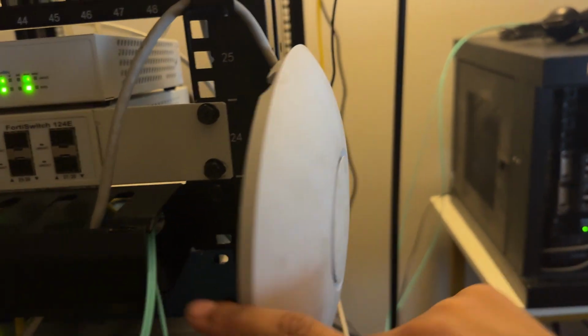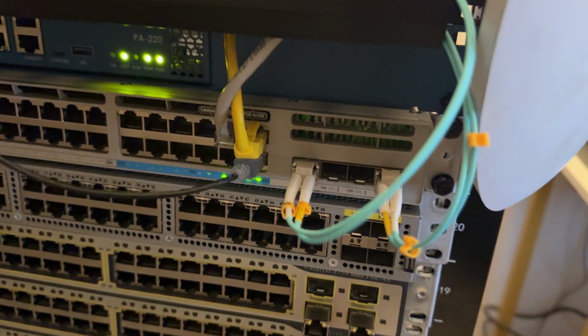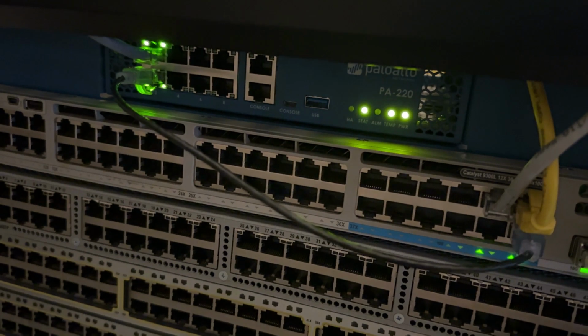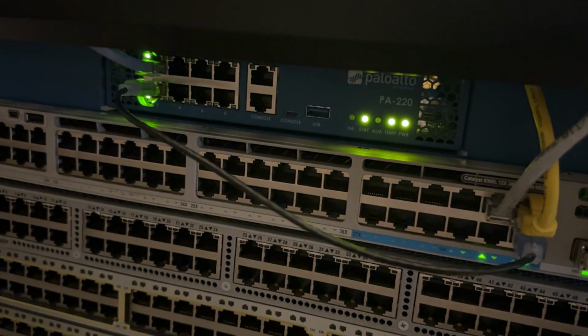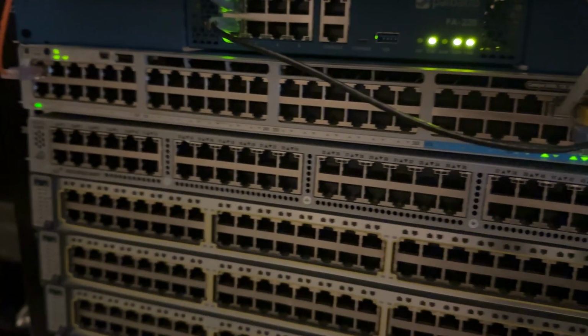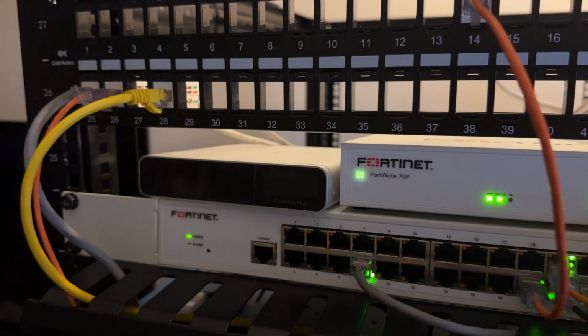You have an access point, which I just got hanging right now. This is a wireless access point that is going and connecting into this switch here. Then you also have this black cable that is going into a Palo Alto firewall. Again, we also talked about firewalls, which I will also explain in a different video. But we also have the lights here. We have this connection going up to, again, another port that goes to some end device.